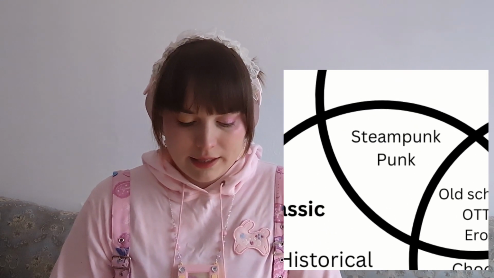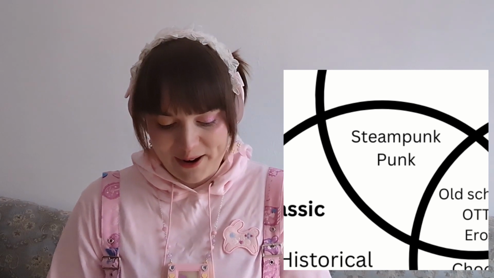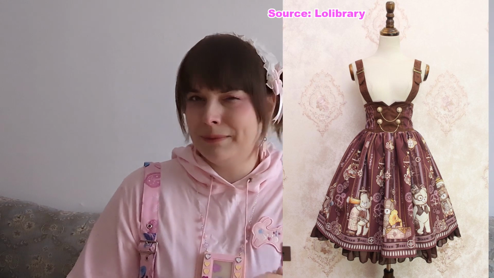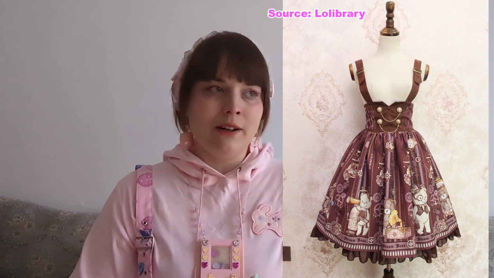And then in the Gothic and Classic midsection, we have steampunk and punk Lolita. Steampunk is very much a 1800s kind of historical Lolita, but steampunk in itself is its own fashion style, and that's why it goes in the dark academia direction, but with more gears and monocles and top hats and stripes and maybe leathery corsets or something like that.